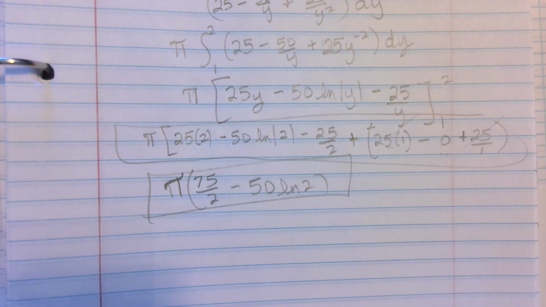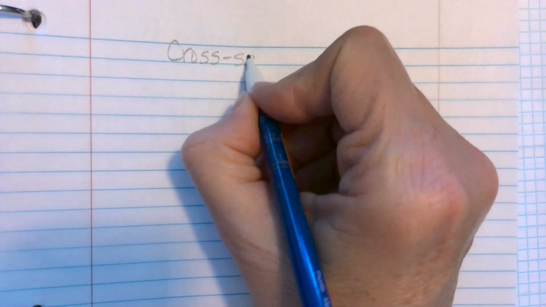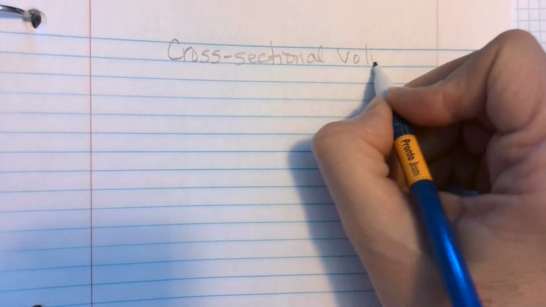And I don't even remember this topic from when I was in college. It's kind of like I don't remember slope fields much from when I was in college. But cross-sectional volumes are almost easier. For some reason, kids make it harder.